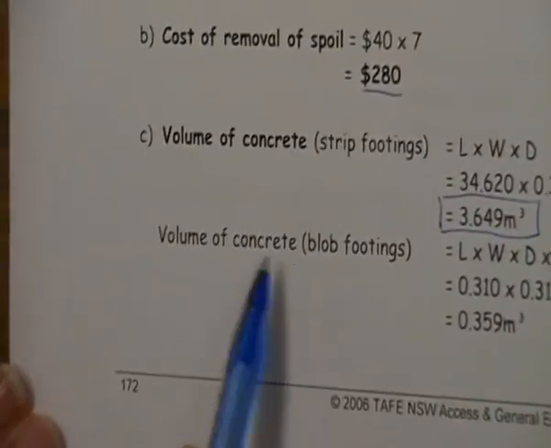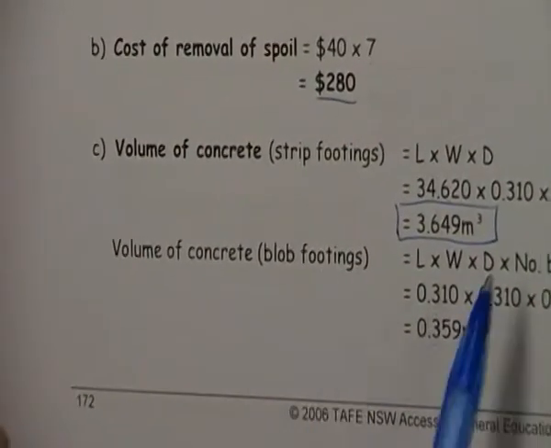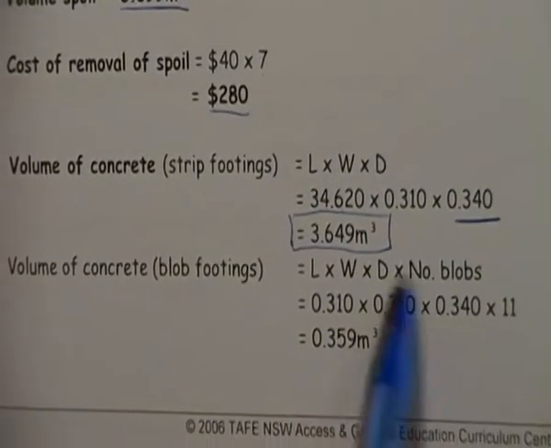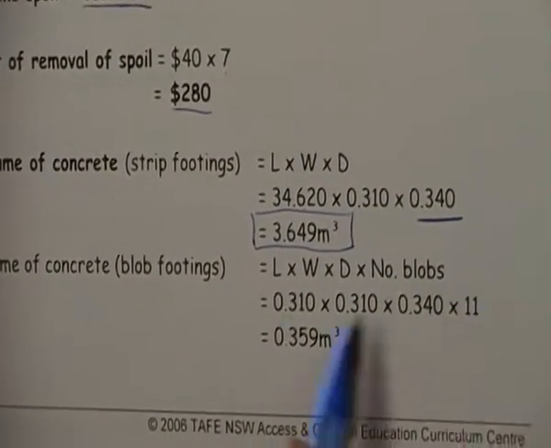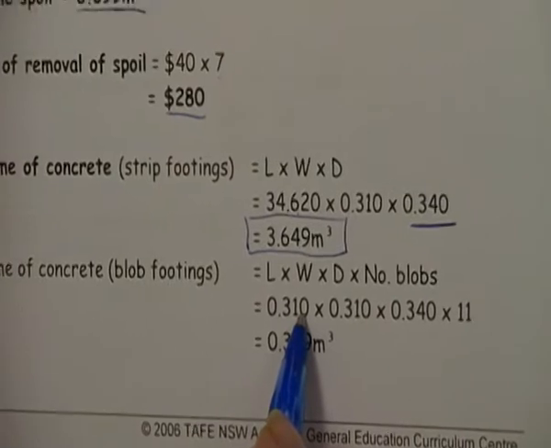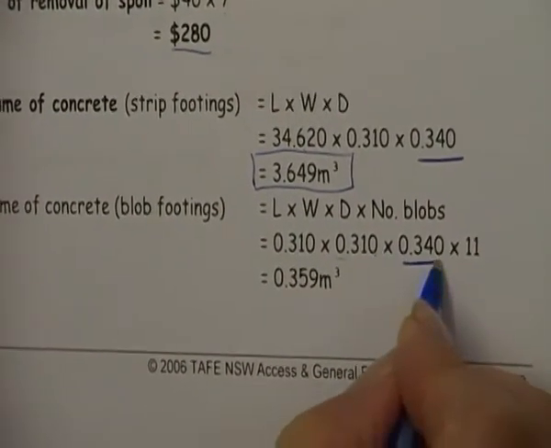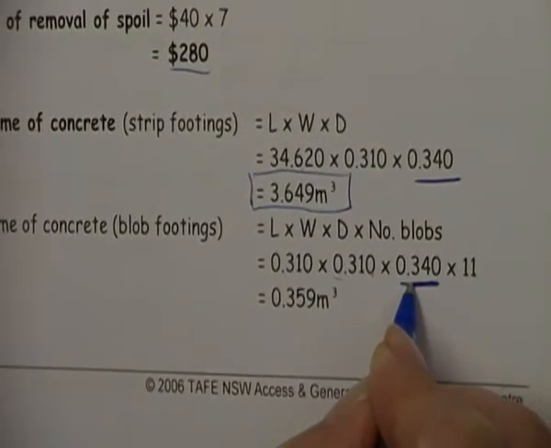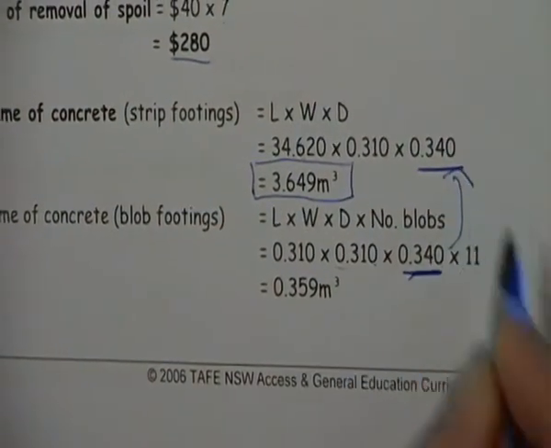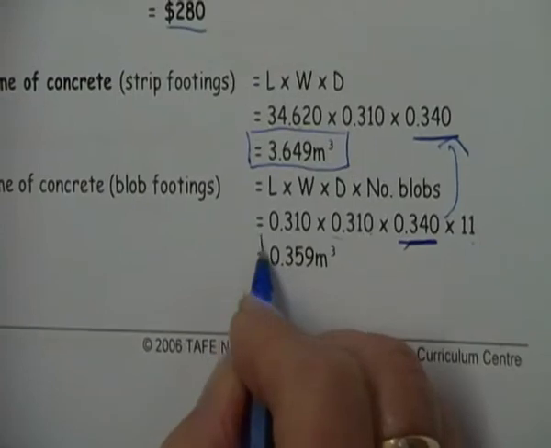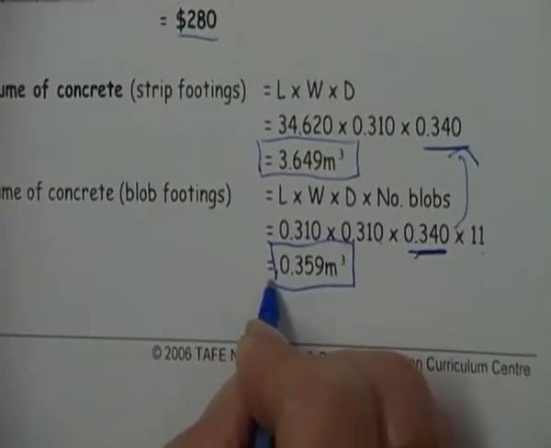Now we add the volume of the concrete blob footings. Length times width times depth times the number of blobs. So the length is still the same as in our spoil. The width is still the same. It's just the depth that has changed. Same as there. And times 11. So we're going to get that figure there and add it together.